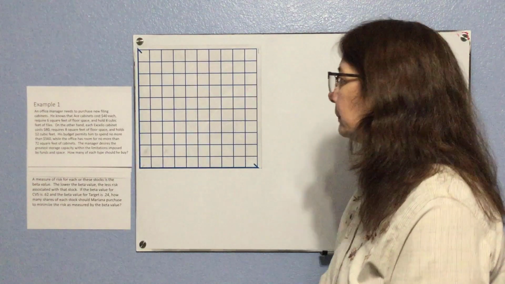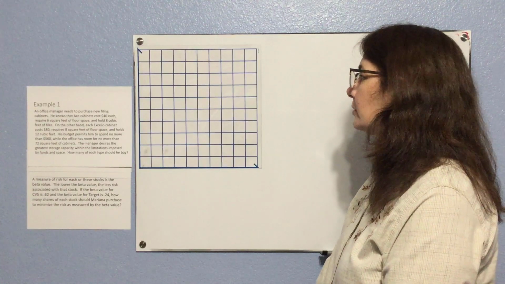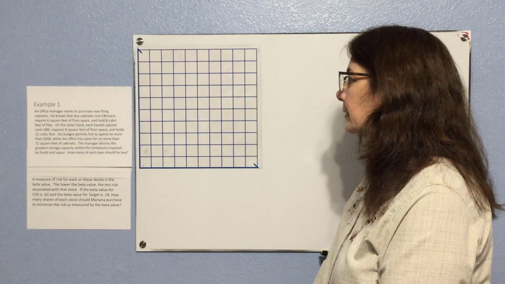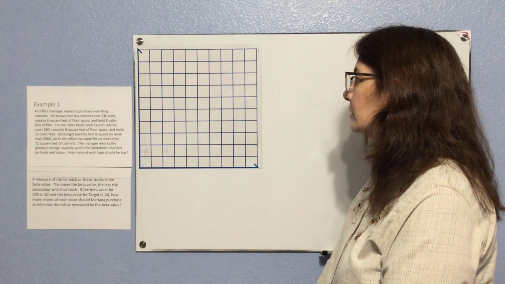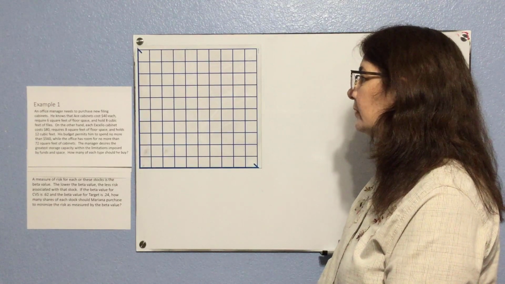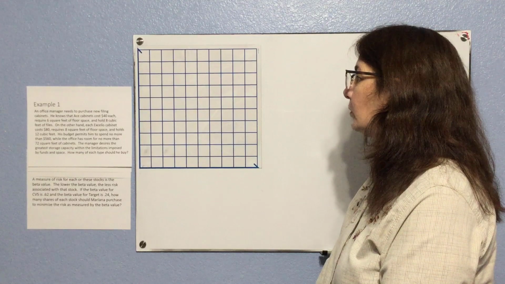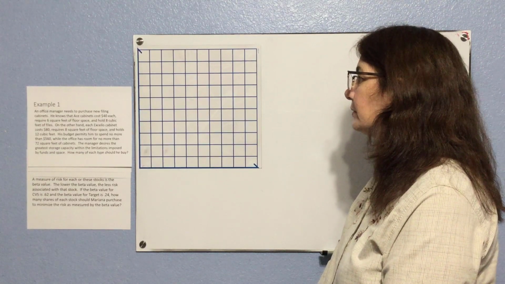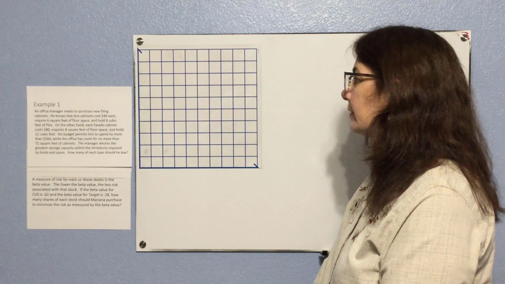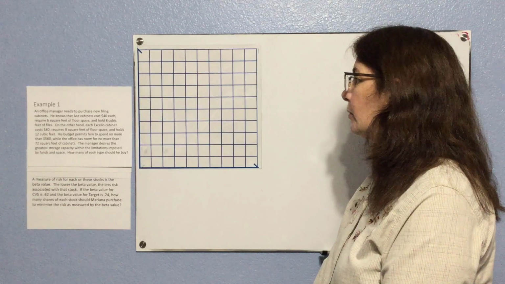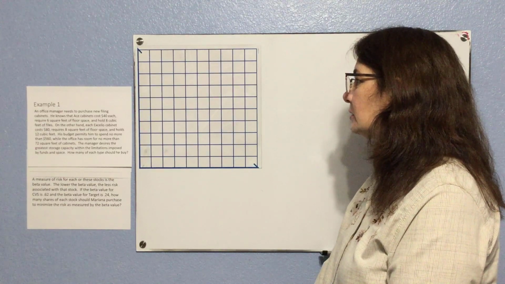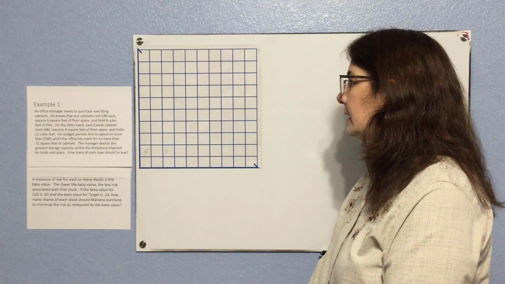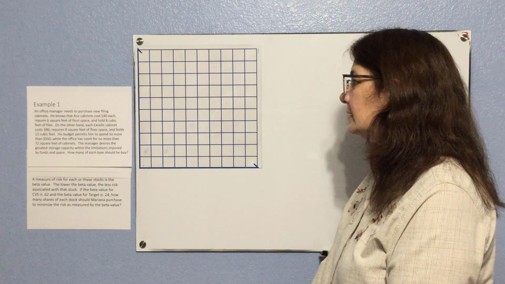Here's the first one. An office manager needs to purchase new filing cabinets. He knows that ACE cabinets cost $40 each, require 6 square feet of floor space, and hold 8 cubic feet of files. On the other hand, each Excello cabinet costs $80, requires 8 square feet of floor space, and holds 12 cubic feet.